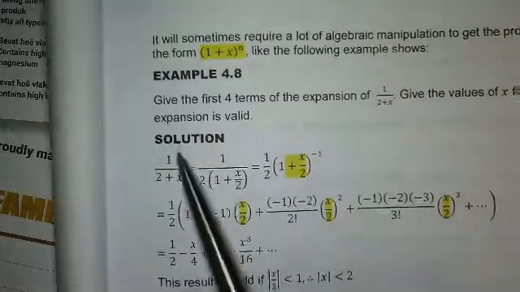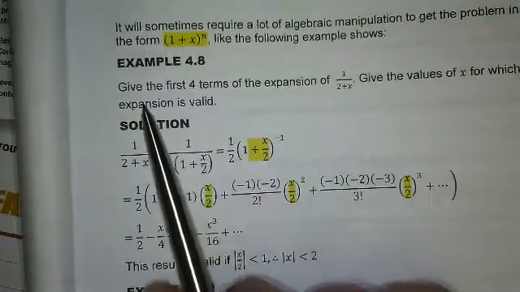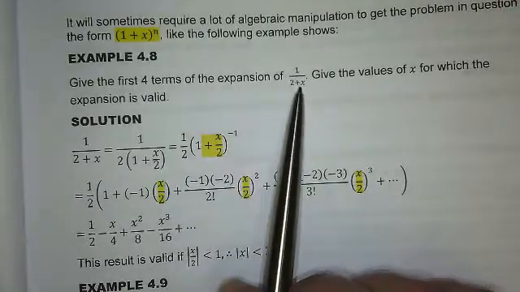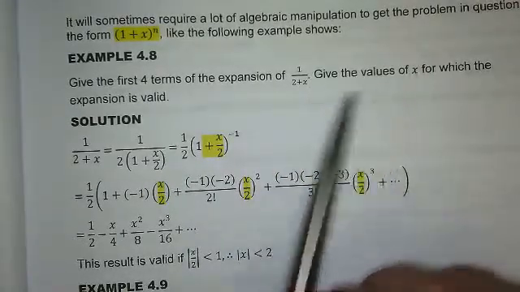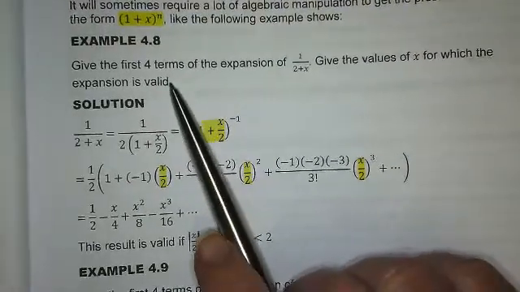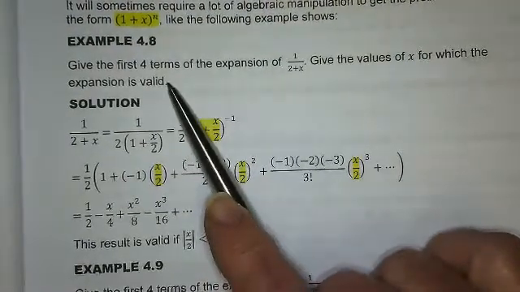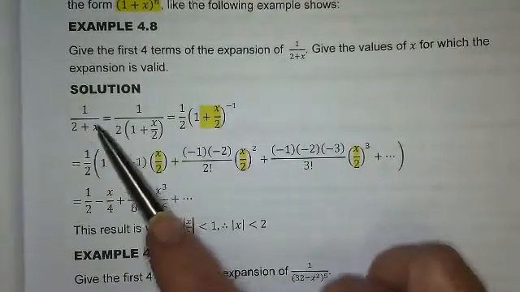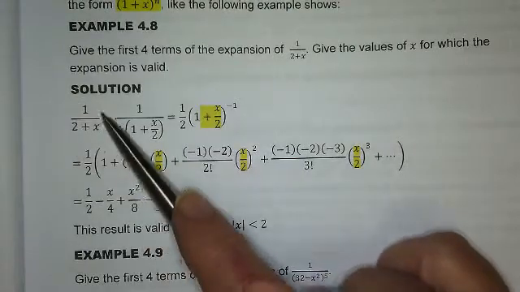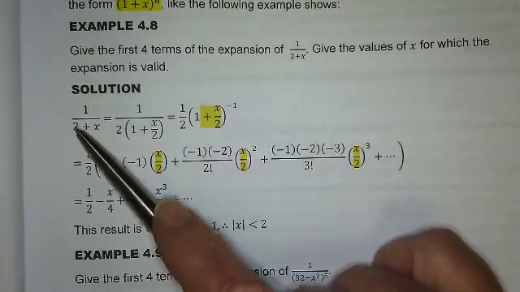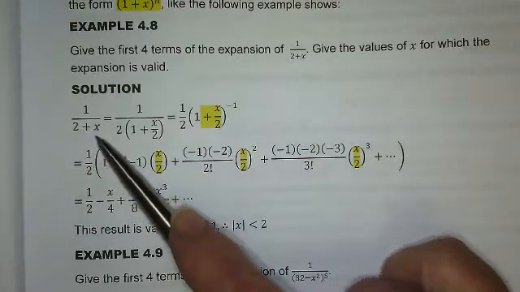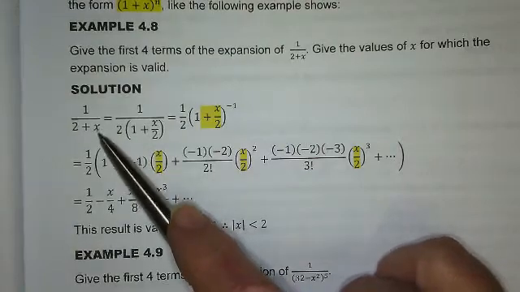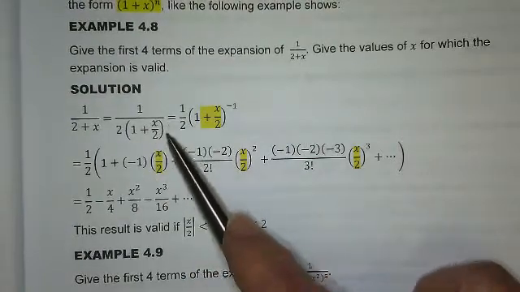Now, let's do the next question where there's not a 1. So the question now is give the first 4 terms of expansion of 1 over 2 plus x, and give the values of x for which the expansion is valid. So if it's valid, it means converge. Converge means go to a certain point. If you look at this one here, solution, this is then my sum. Remember, I must start with a 1. So to make the 2 a 1, I factorize the 2. So if I take out the 2, I will divide the x by 2. So that forms my bracket there.